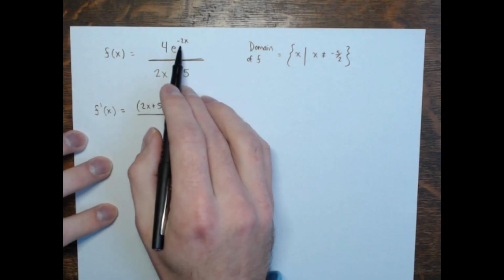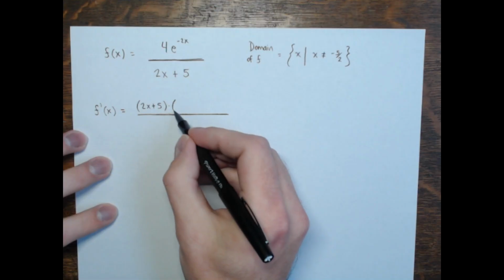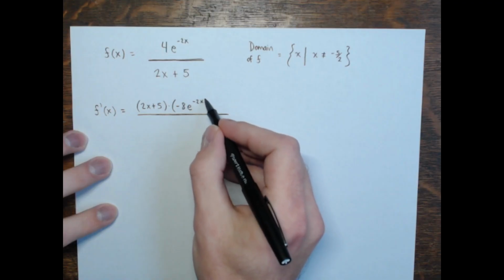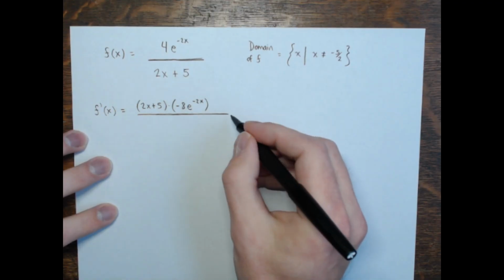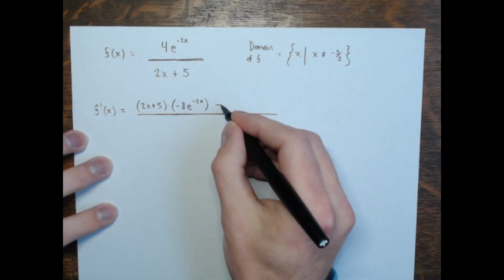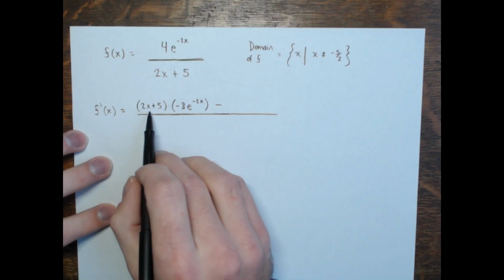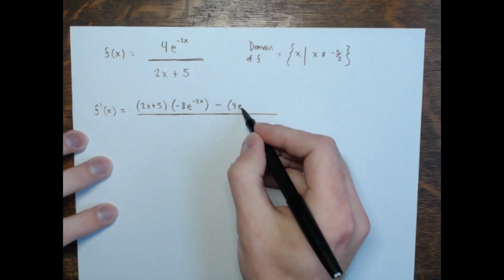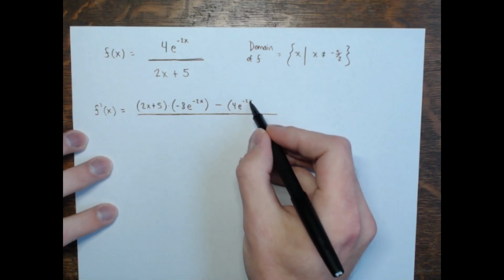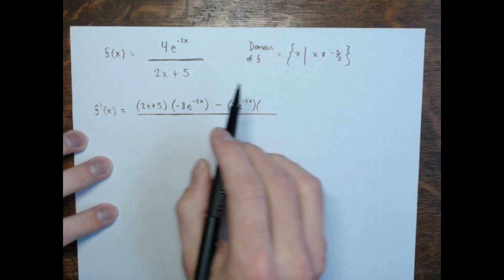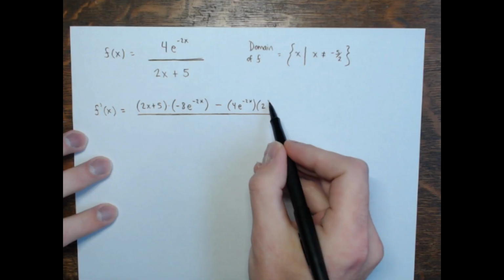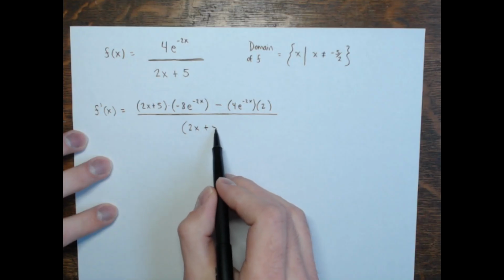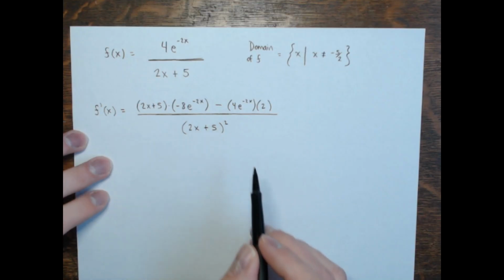So this would be itself times negative 2, so negative 8 times e to the negative 2x, and then minus the numerator, 4 times e to the negative 2x, times the derivative of the denominator, which is just 2. All that divided by the denominator squared.